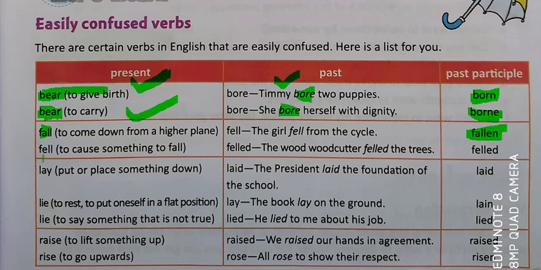Then there is another, fell, which means to cause something to fall, means to apply pressure or give force to something so that it falls down. For example, the woodcutter felled the trees. Here the spelling of felled is not wrong, it is not the past form of fall. This is an entirely different verb, hence I used felled.